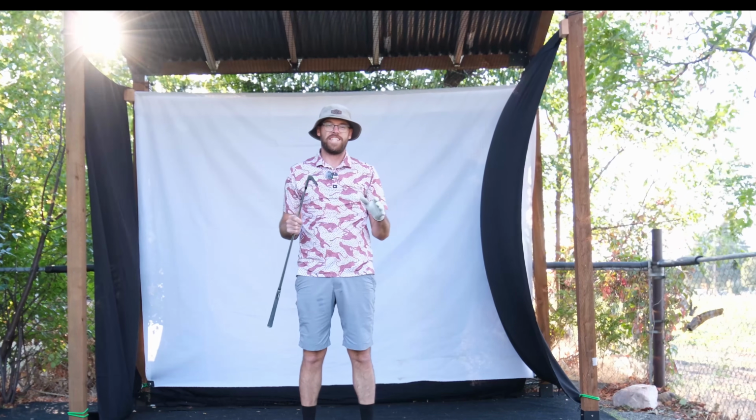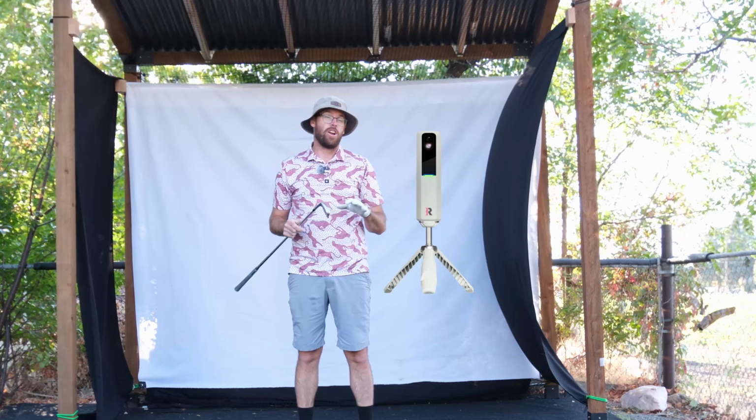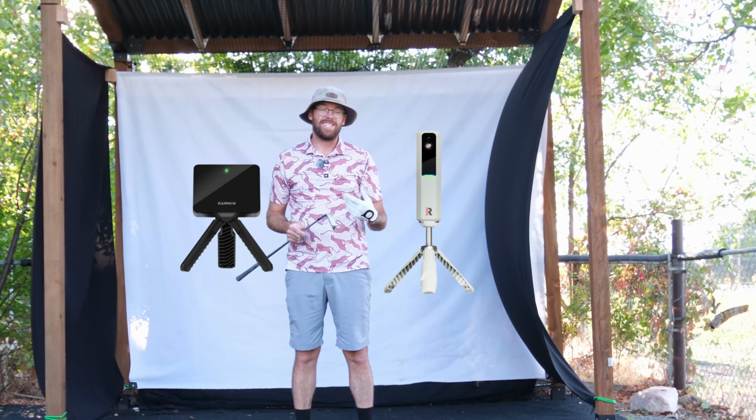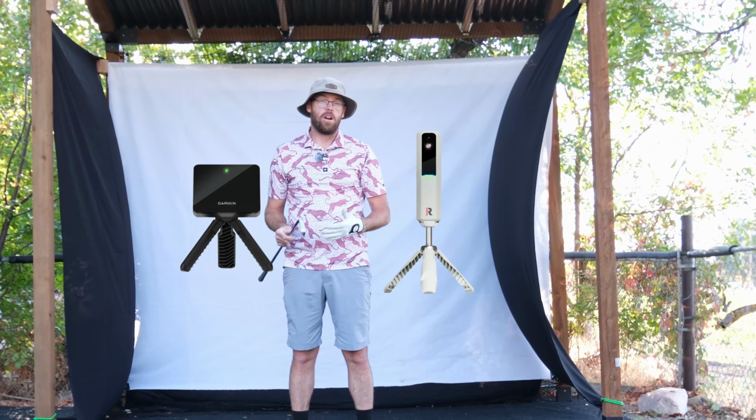All right, we got a fun one today. We got the Rapsodo MLM2Pro. I'm comparing that against the Garmin R10. See which one's data I like better, see which one gives more data, and ultimately see if it's worth it to pay a little more for the MLM2Pro when compared to the Garmin R10.